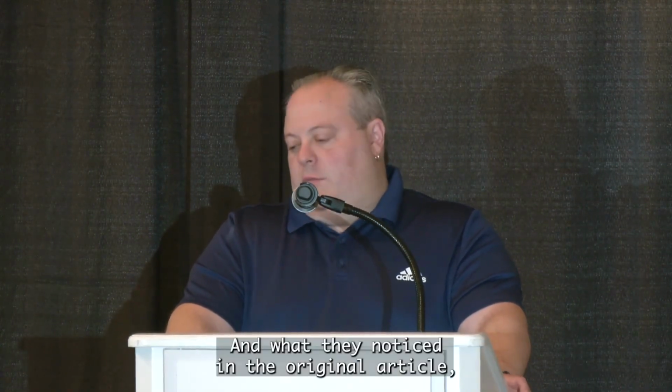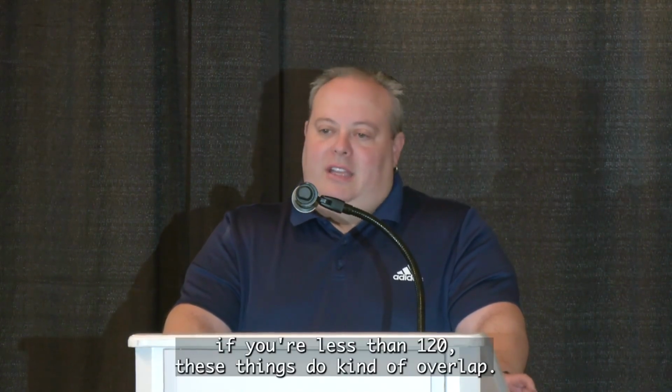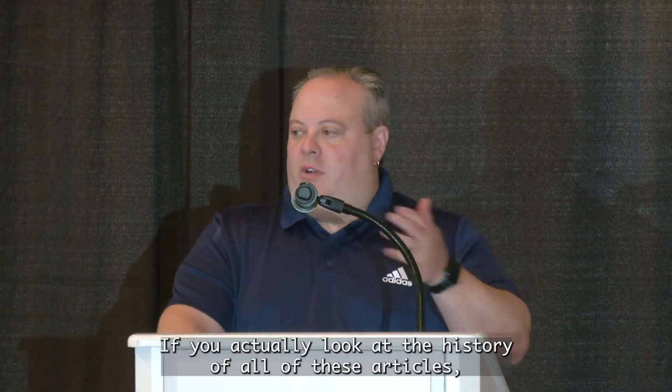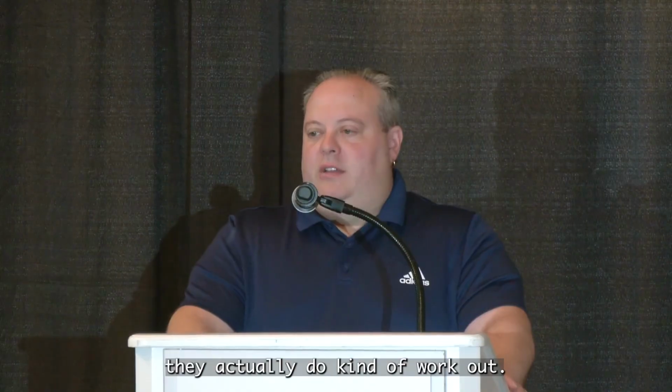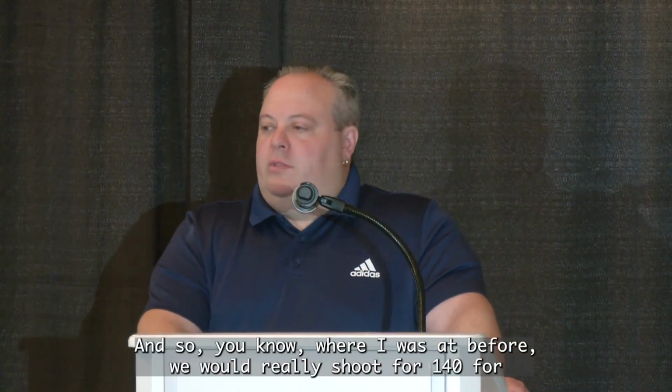And what they noticed in the original article, which was less than 120, has more renal events. Well, that correlates with the 110 to 140. If you're less than 120, these things do kind of overlap. If you actually look at the history of all of these articles, they actually do kind of work out. And so, where I was at before, we would really shoot for 140 for our blood pressure. Where I'm at now, they shoot for 150.